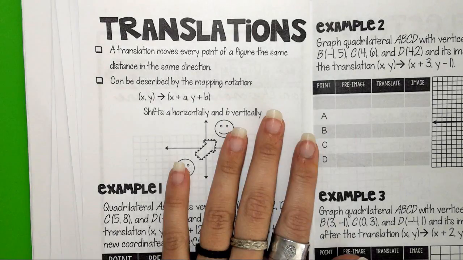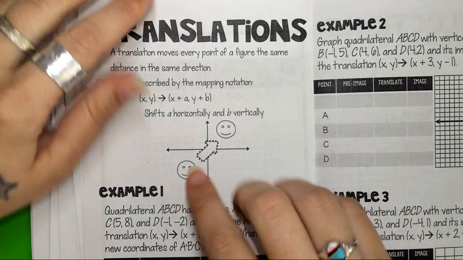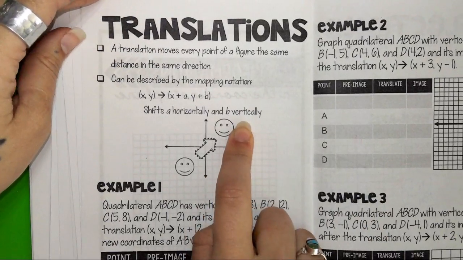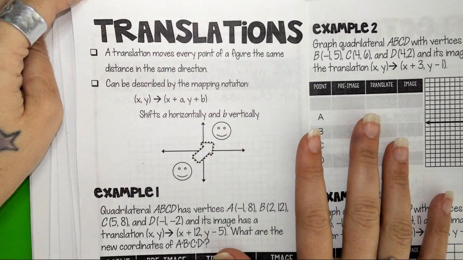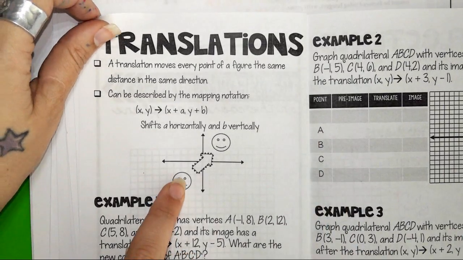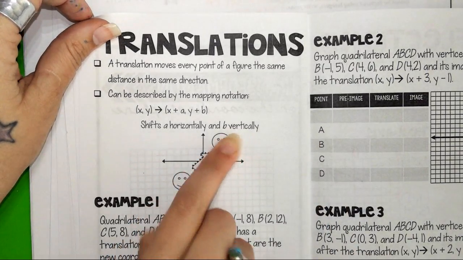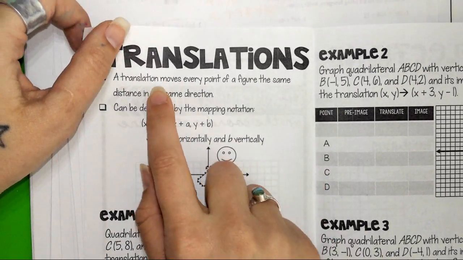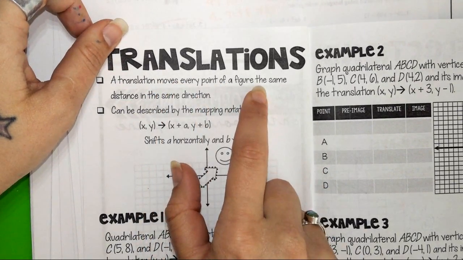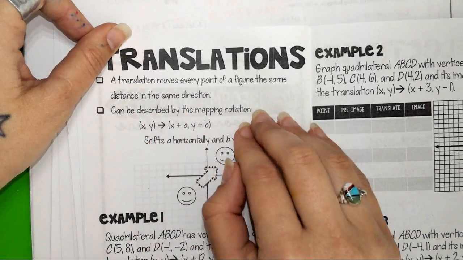No, they're not. Now, translations move the entire thing in one direction. Does everybody understand? So it's either going to shift it up and to the right. It's all going in the direction of the vector, is what it's called. So a translation moves every point of a figure the same distance in the same direction.